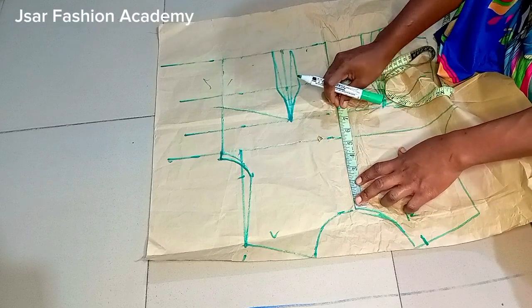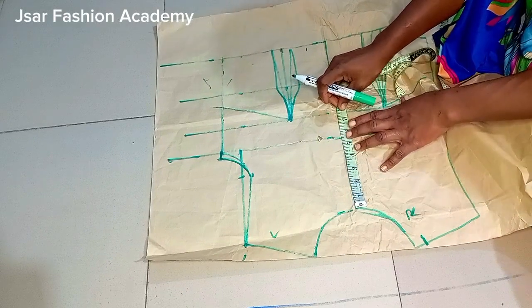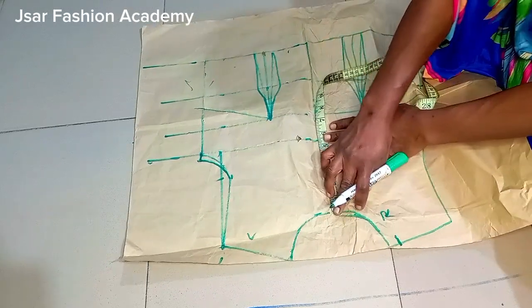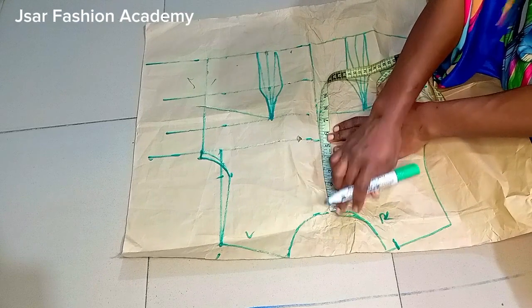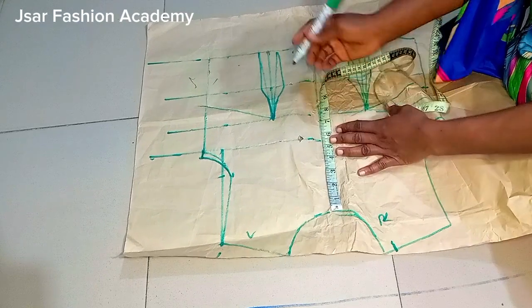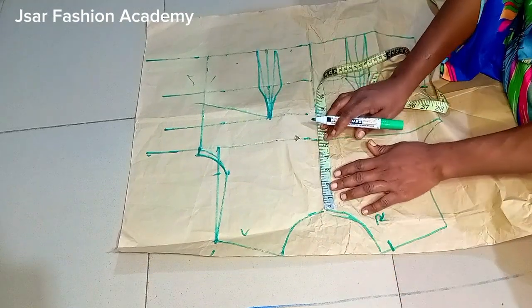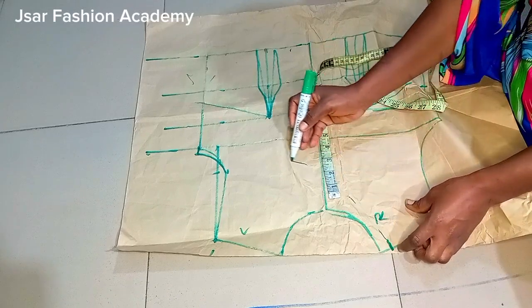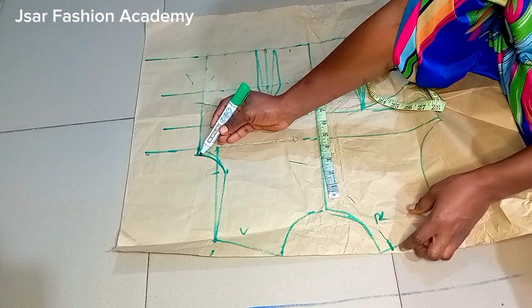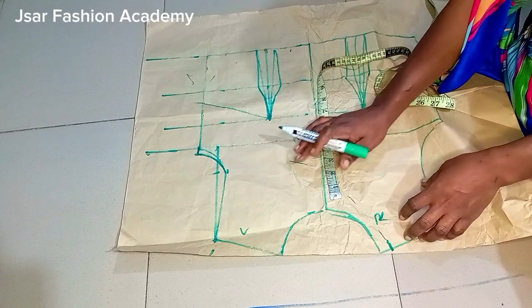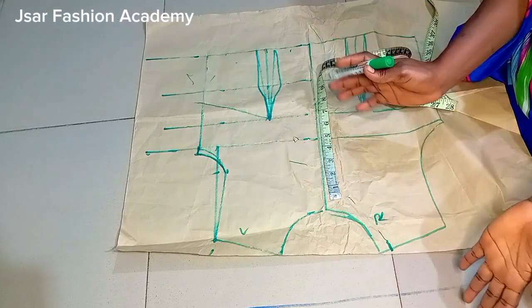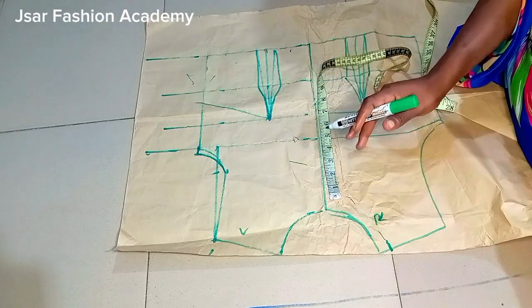Okay, so I can decide to come down like this. Can decide to come down by 7. That is from my collarbone. This is the collarbone. Can decide to come down by 7, by 6, depending on what you are comfortable with. Or I can decide to just connect it like this to the armhole, but you have to make sure that it's covering where it's supposed to cover, though this is based on your choice.